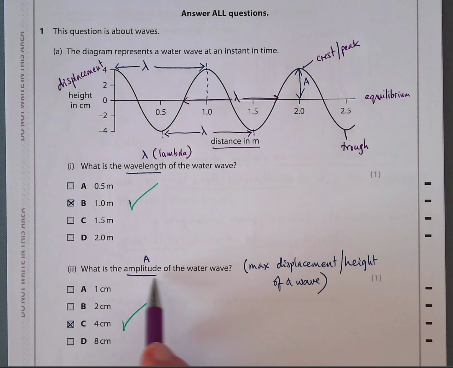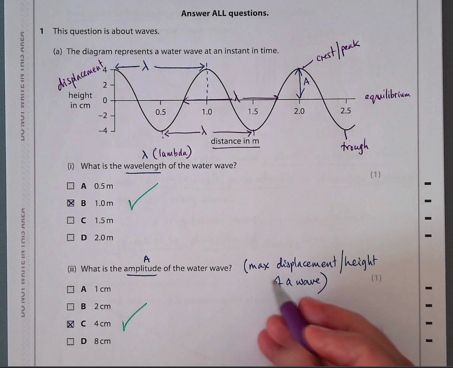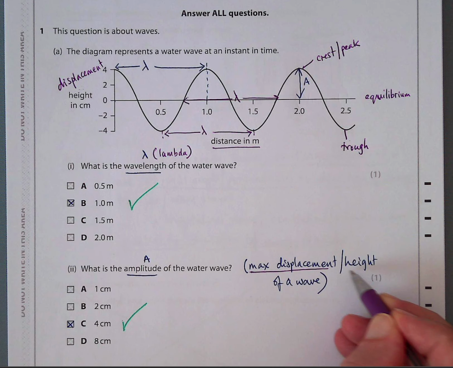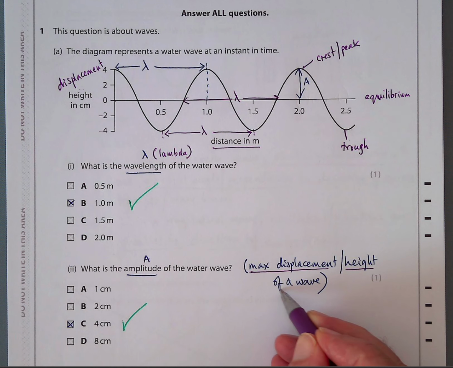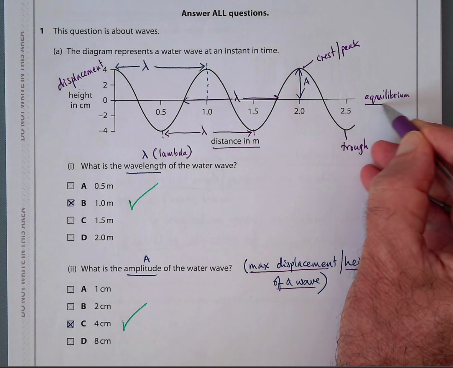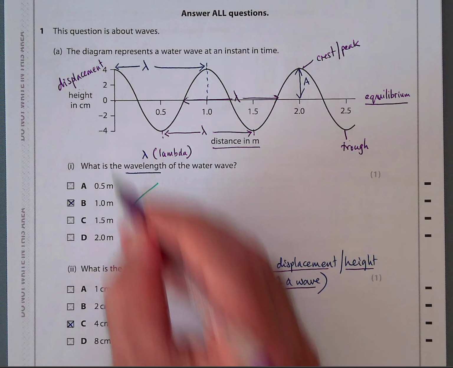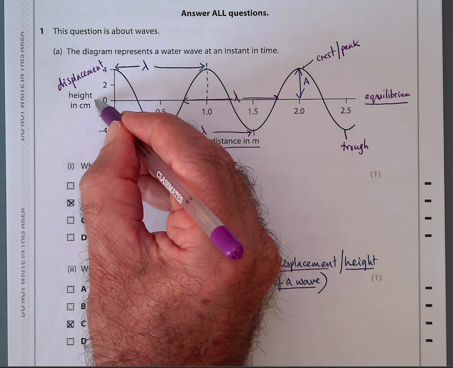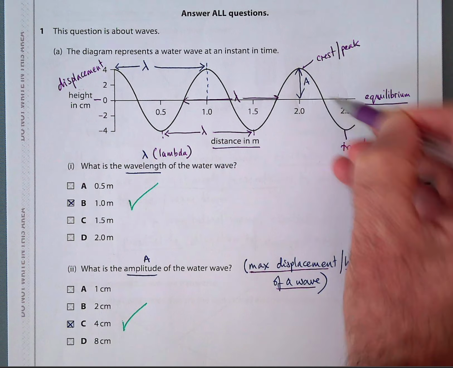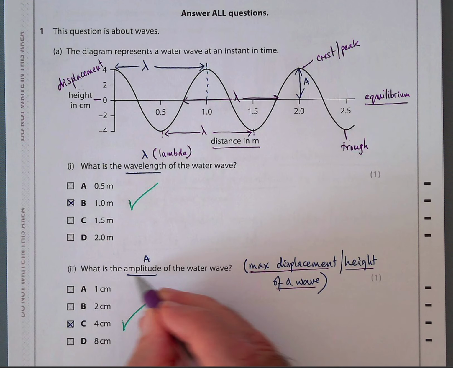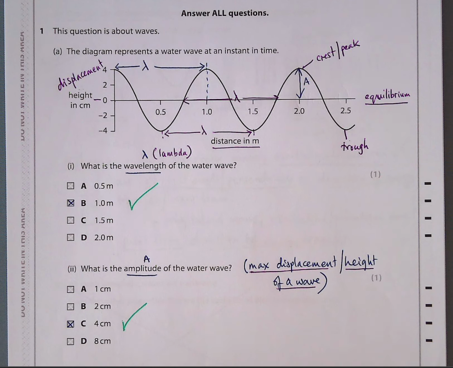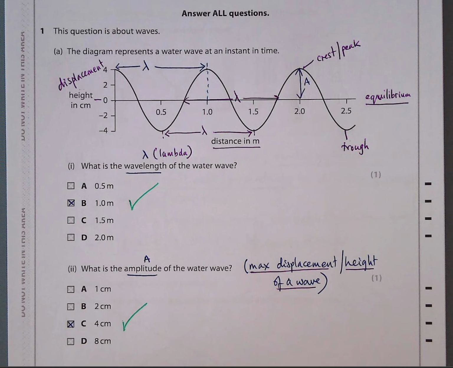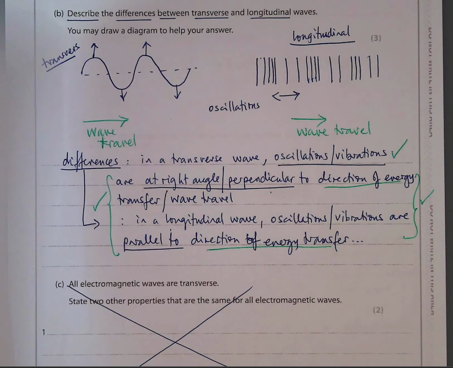Then it says, what is the amplitude of the water wave? Well, the amplitude is the maximum displacement. In this case, it's the height of the wave, from the equilibrium, from the center. So it's only 4 centimeters high from the center, from here to here. So that's the amplitude. Amplitude is usually a capital A. All of that knowledge that you had, if you watch the videos that I asked you to watch, you would know all of this information.